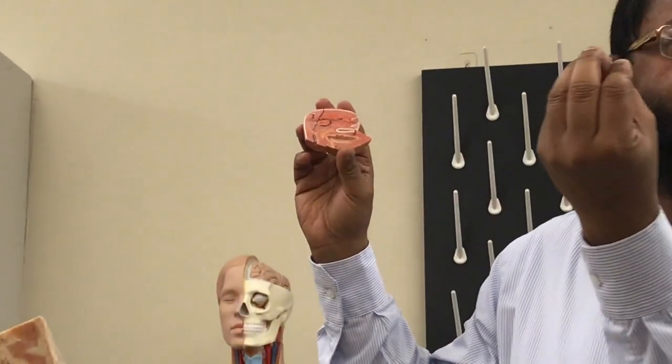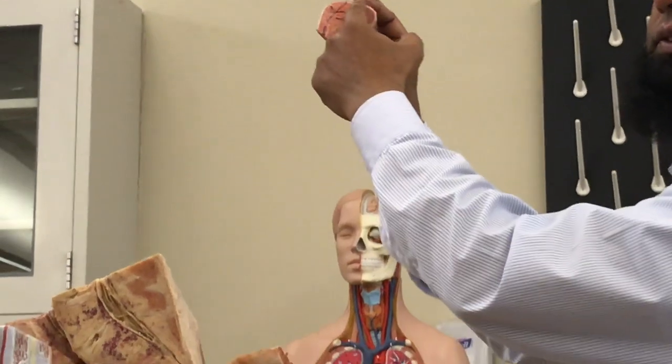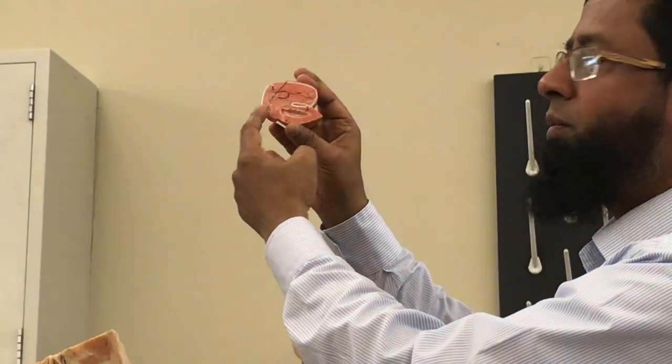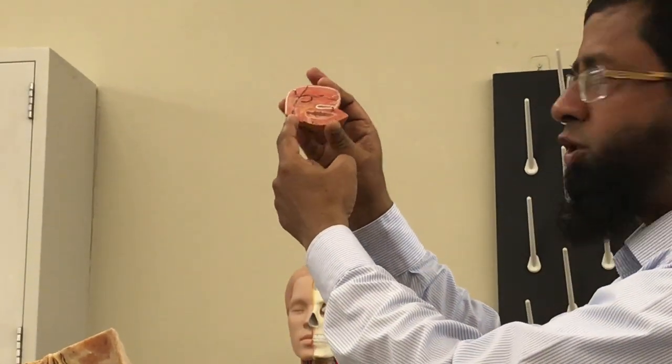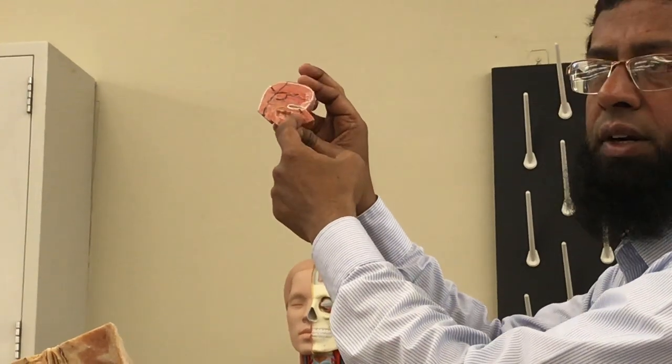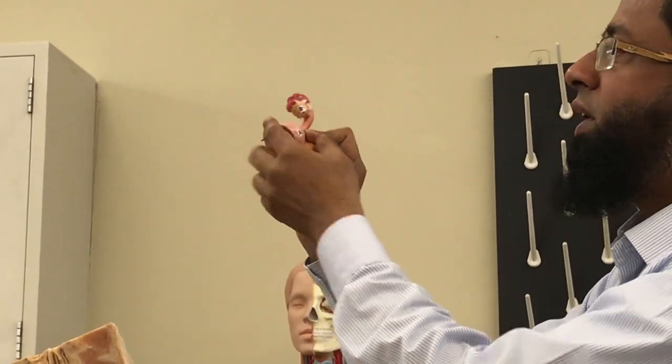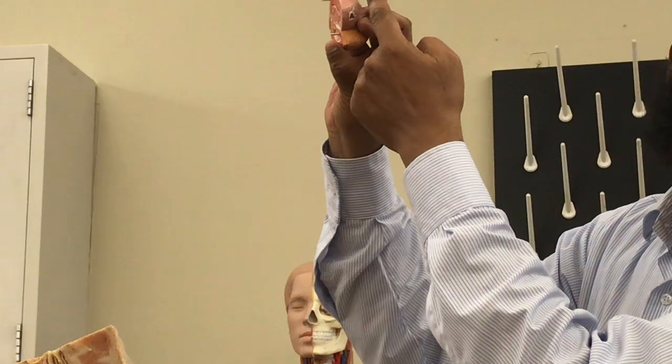First, the gross structures. This is the uterus. This is the part of the vagina, most superior. This is the urinary bladder. Okay. Now, this yellow colored structure is the ovary.